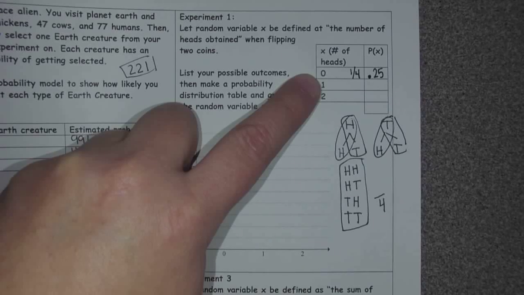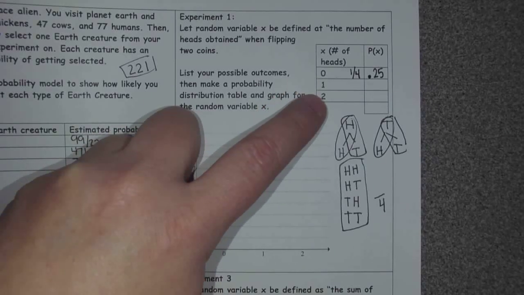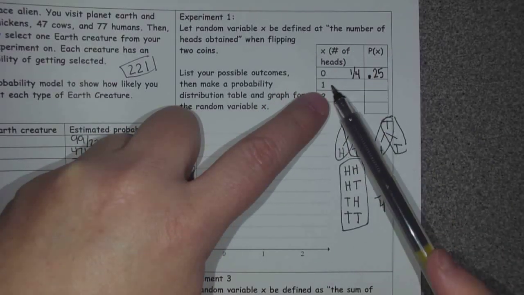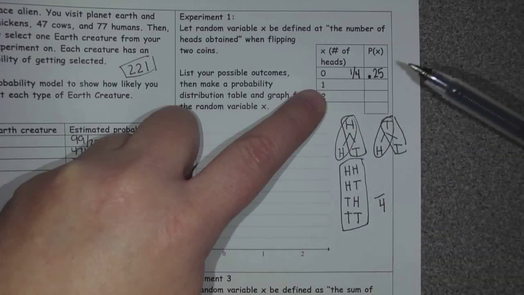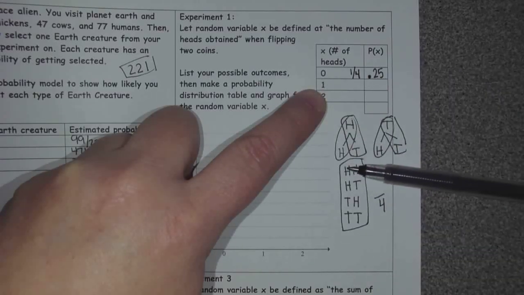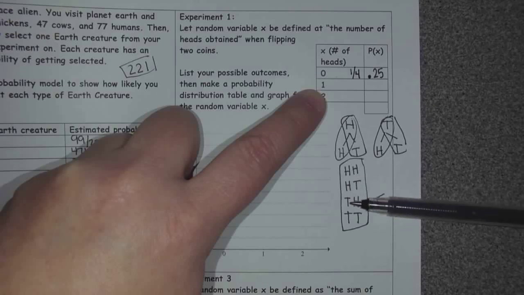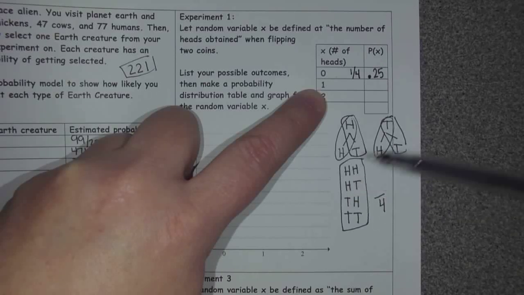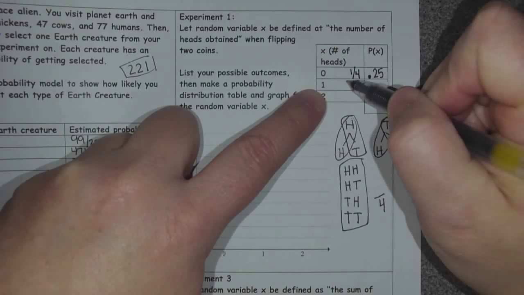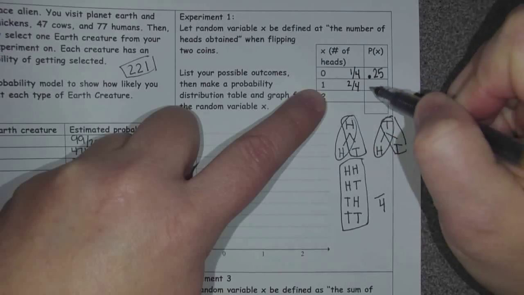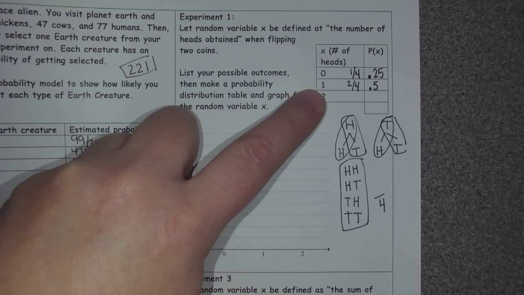Yeah, 0.25. Okay. Now again, we're looking at the number of heads. This time it says we have 1 head. So not that one because there's 2 heads there, but this one and this one both have just 1 head. So how many out of my 4? Yeah, which comes out to be what decimal number? 0.5, right? Because 2 out of 4 is 50% or 0.5.